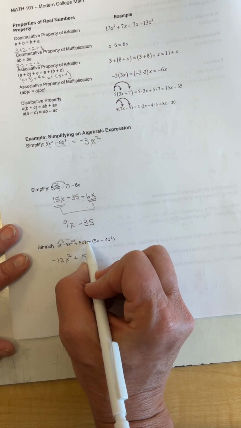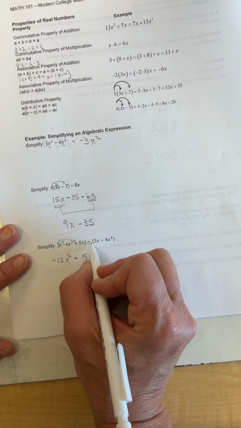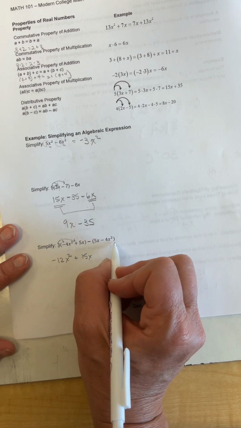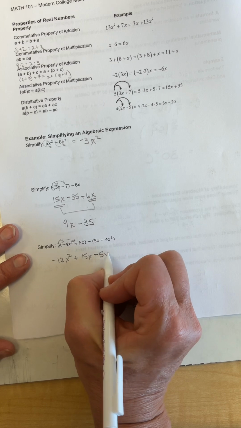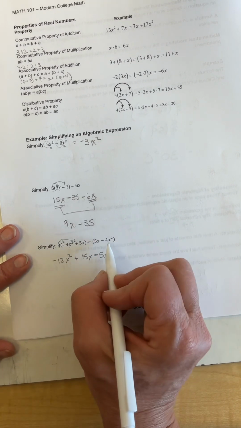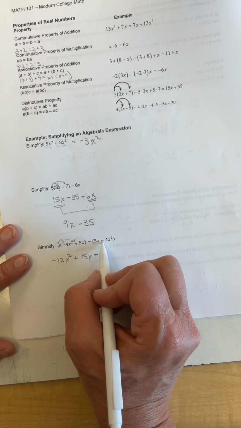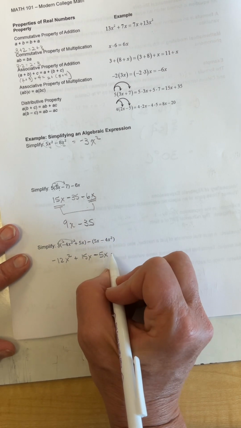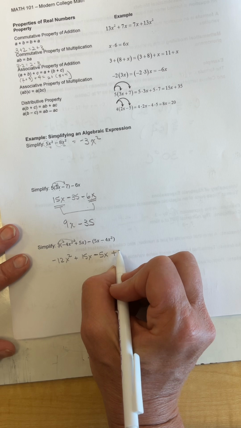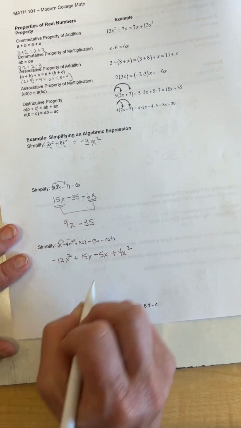When I distribute the negative through, the 5x inside my parentheses is positive, so I'm going to drop it down and make it negative. So I have a minus 5x. The value in front of the 4x squared is negative, and so when I distribute my negative into that, it changes to a positive 4x squared.